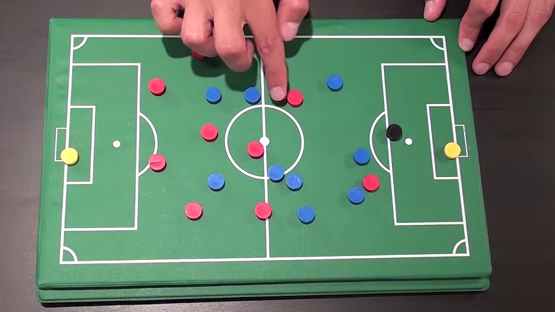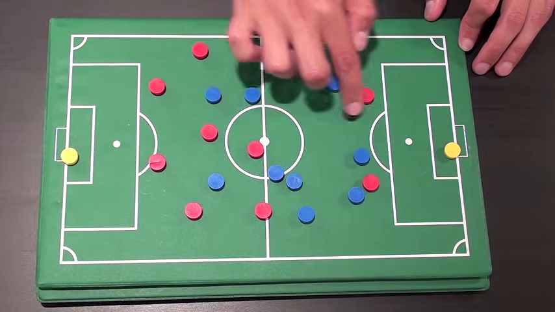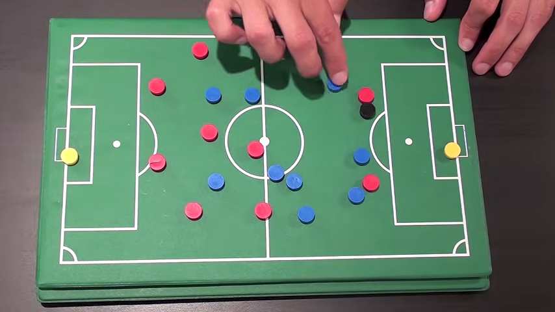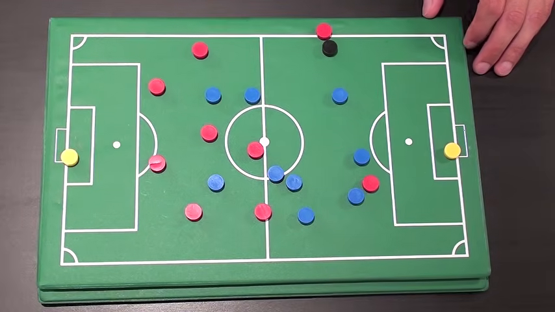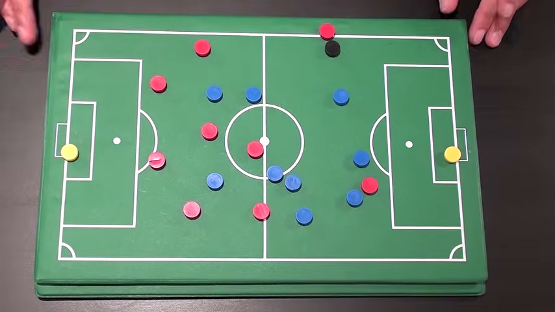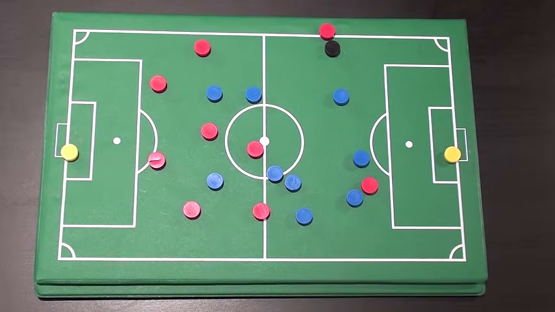Sometimes come and show for the ball into feet. Sometimes go over the top. Try to get a through ball or a ball over the top. Sometimes get really wide and use your width to your advantage. Okay, but what I'm getting at here is be unpredictable. Don't always make the same run. Don't always call for the ball in the same position.